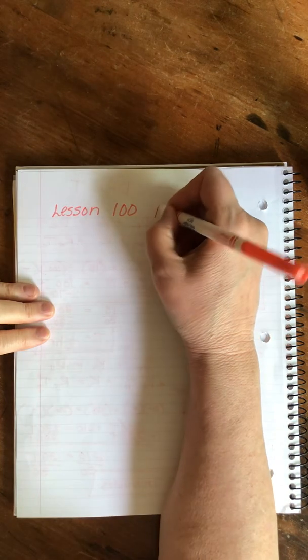Saxon Algebra 1, Lesson 100. Journey together. And the topic is rounding numbers.